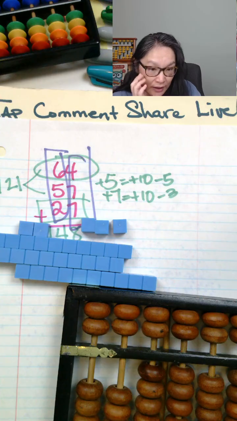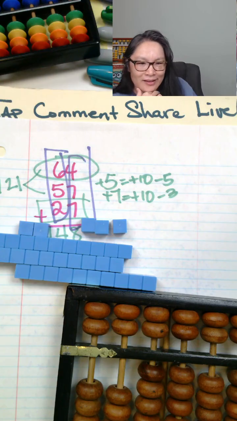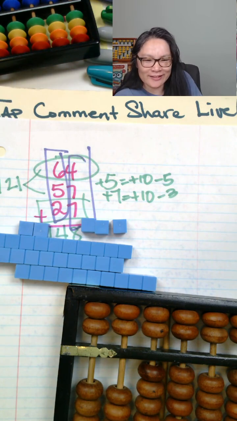So, if you have any other questions, anybody else? I see 10 people still. I don't know if 10 people are still really here. I don't know if the count is real.